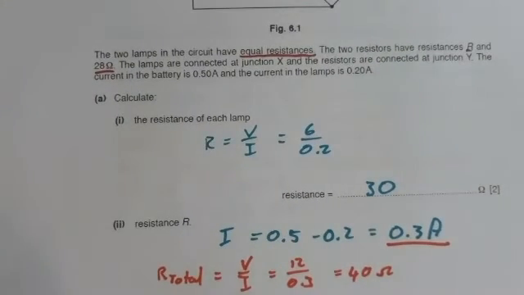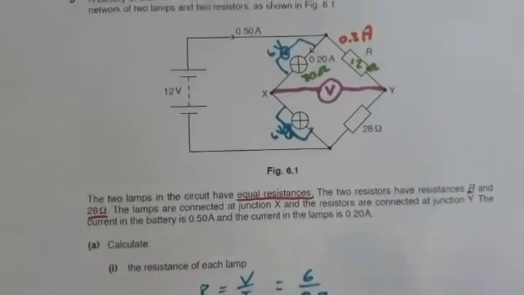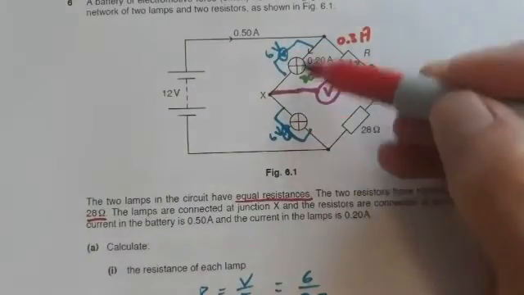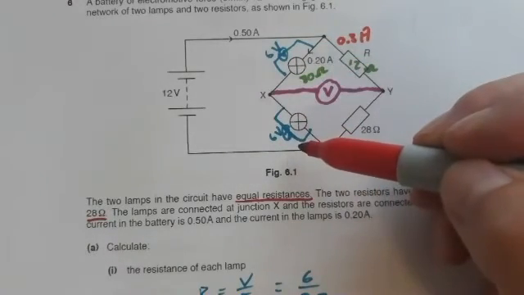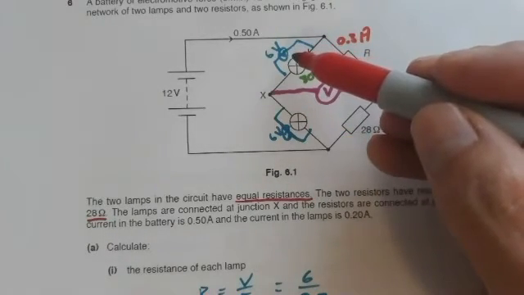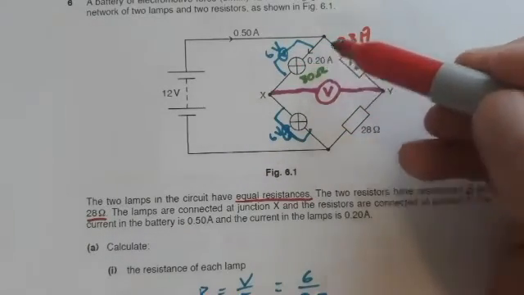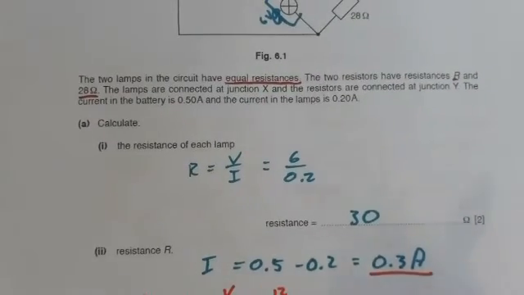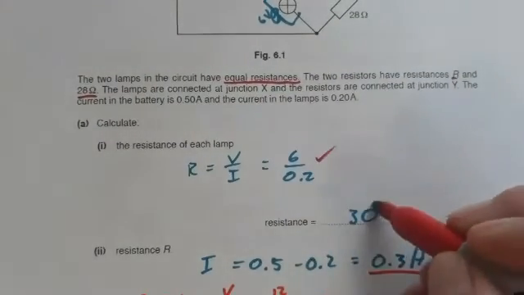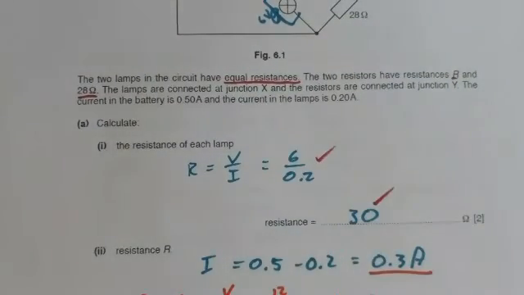They ask the resistance of each lamp. Well, we just said, and I did over here as well, because we know it's identical, 12 volt over both of them, identical, so it's 6 volt per lamp. We know the current through it. Oh, what a nice equation. And there we have it.